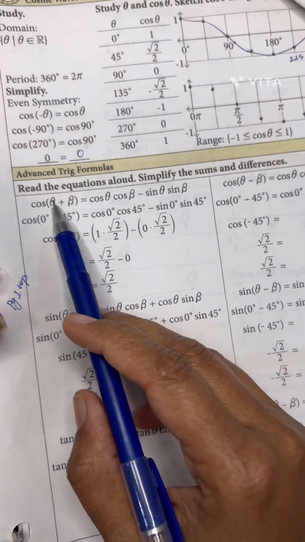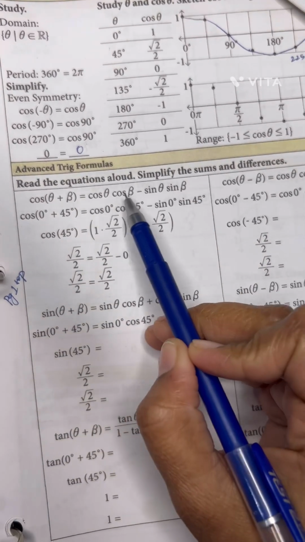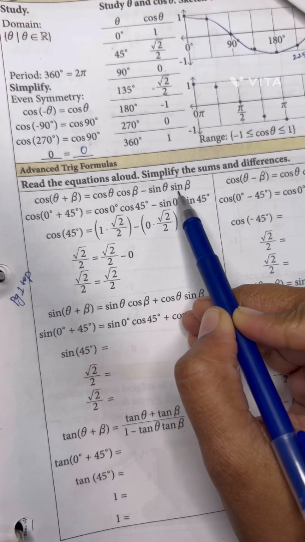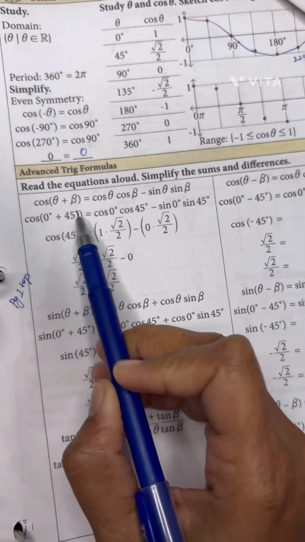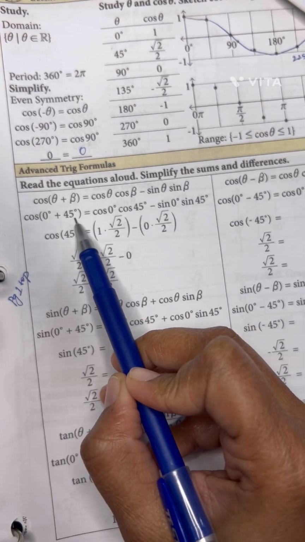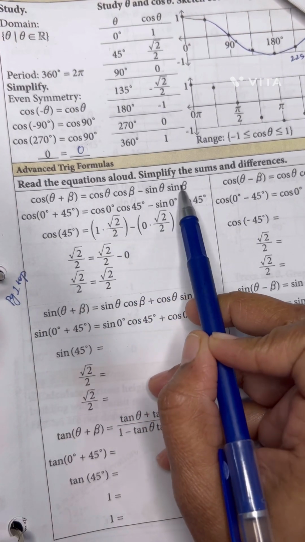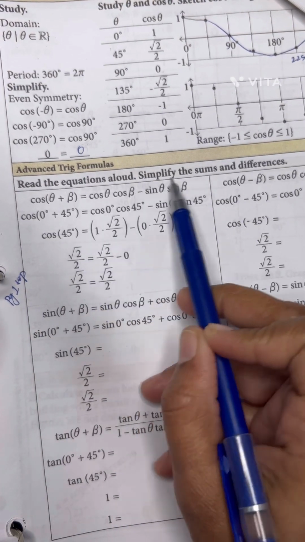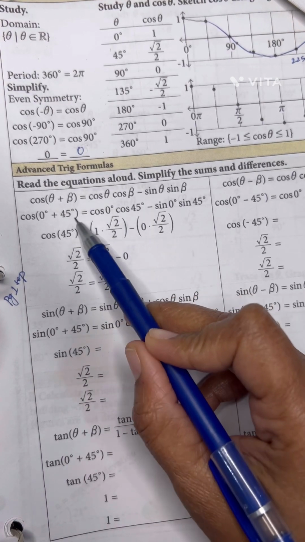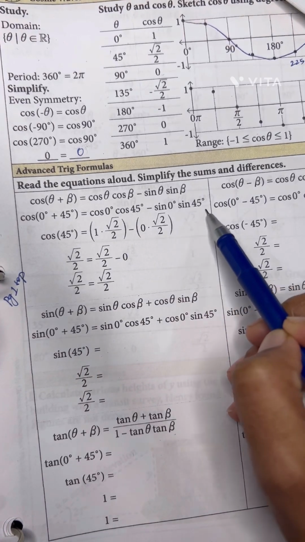Cos of theta plus beta is cos theta times cos beta minus sin theta times sin beta. They have already mentioned that your theta is 0 and your beta is 45. So you just substitute 0 wherever theta is found and 45 wherever beta is found. So cos theta is cos 0, cos beta is cos 45, minus sin 0 times sin 45.